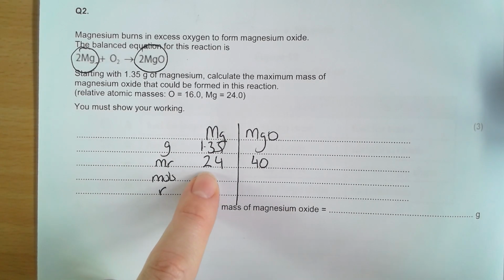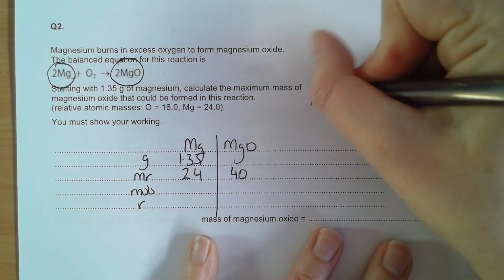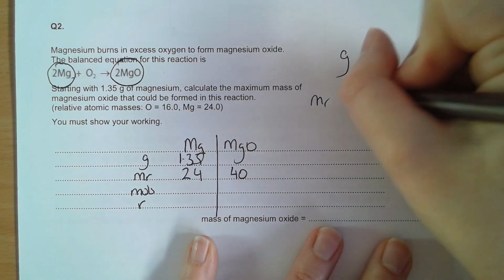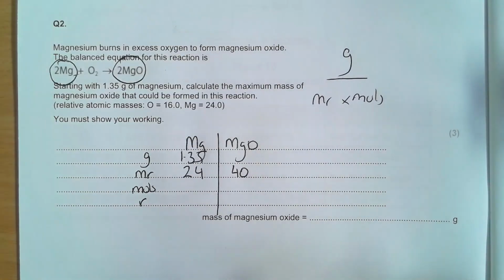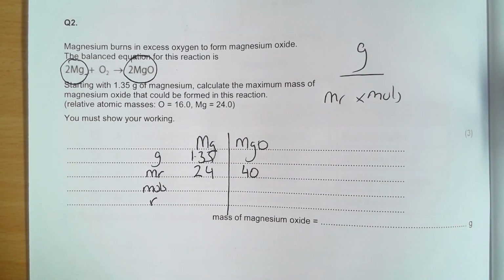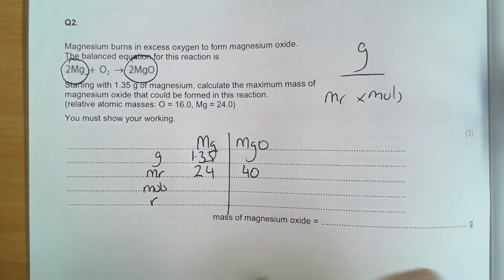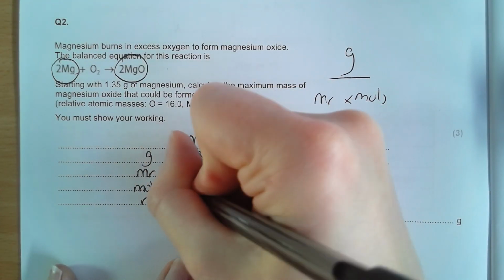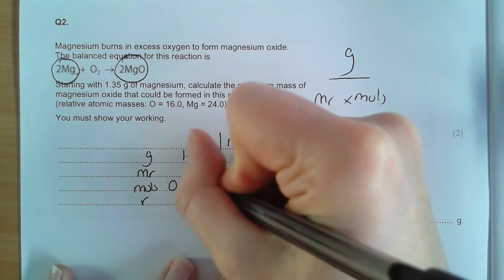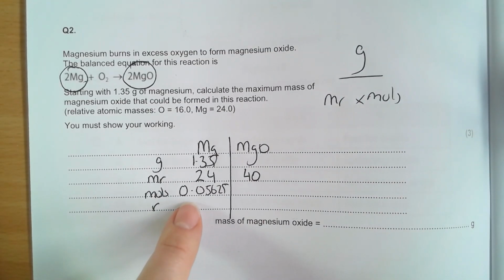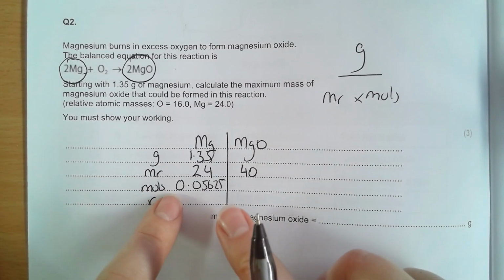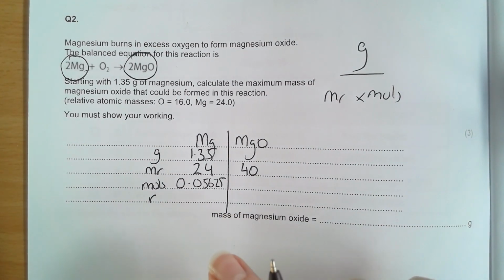I now need to find moles. Remember, you're using g, Mr, moles. And to find moles, it's going to be g divided by Mr. So I'm going to go 1.35 divided by 24. And I get an answer of 0.05625. Now do not round it at this point, okay? Write it to 3-4 decimal places.